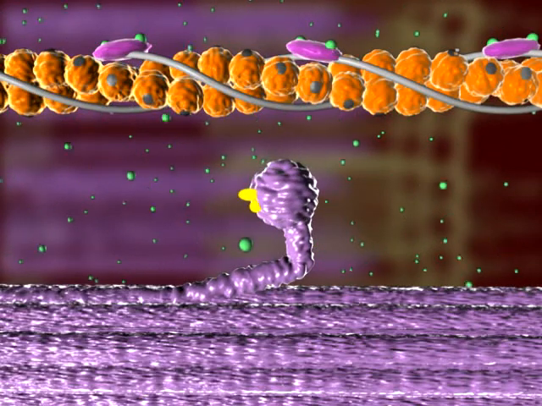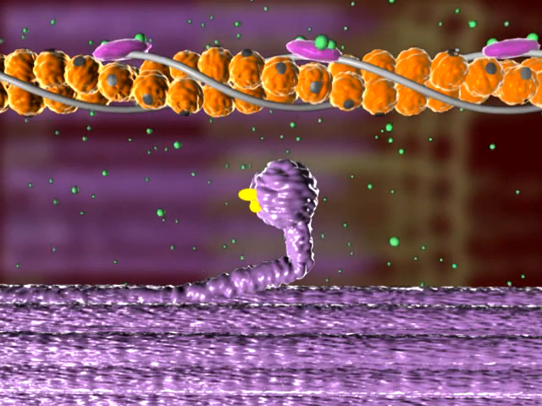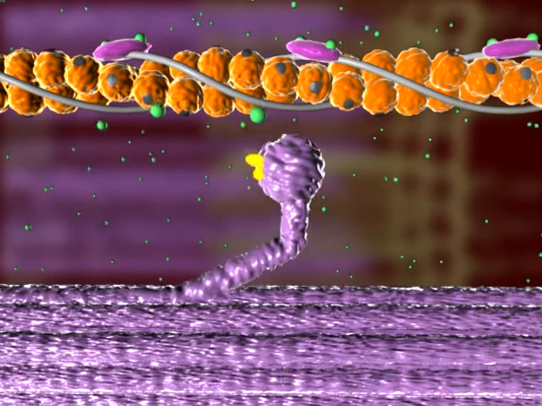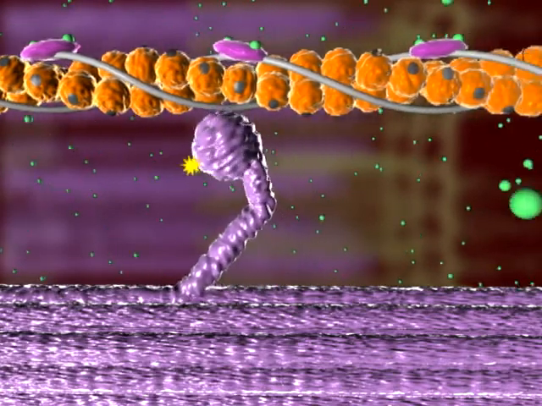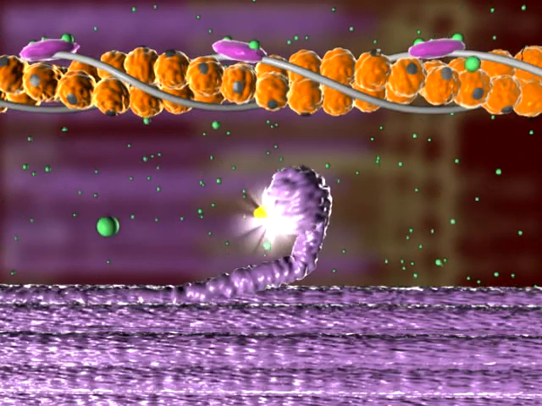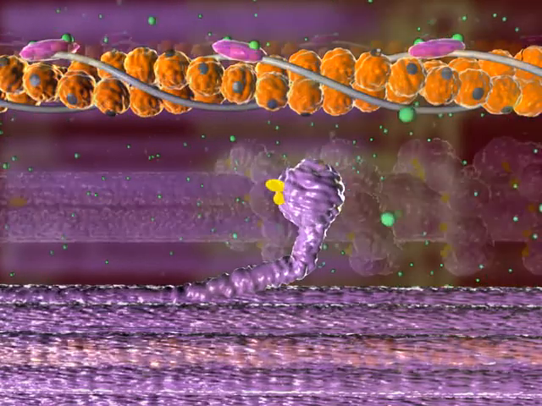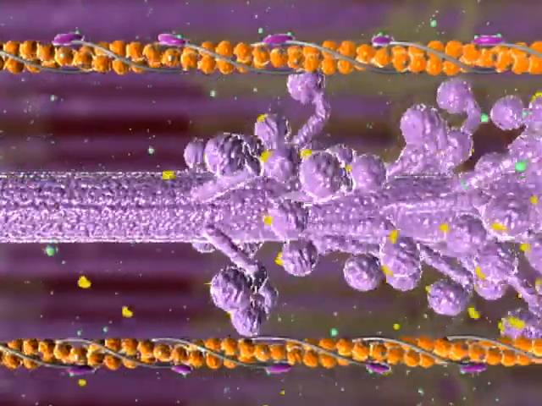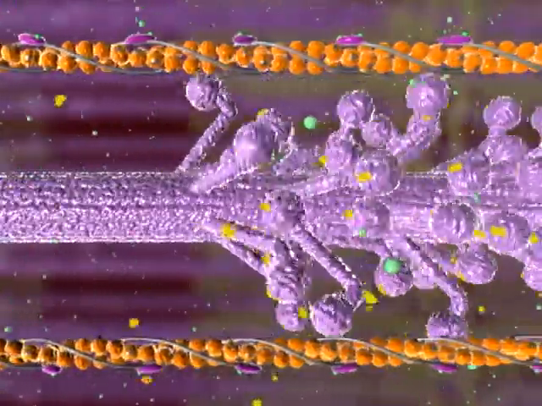The sequence repeats as long as calcium ions are present. Bind, power stroke, detach, extend. The combined work of many myosin heads causes the actin filaments to slide past the myosin filaments.